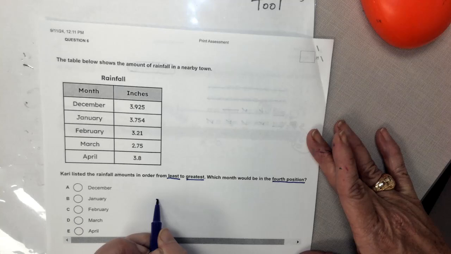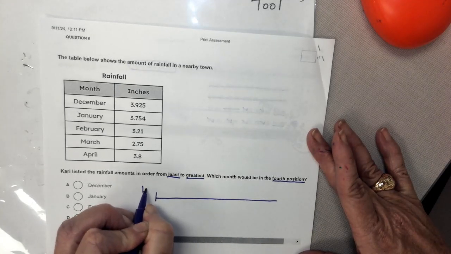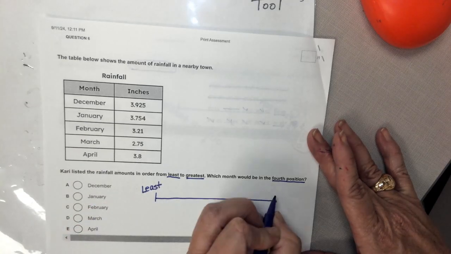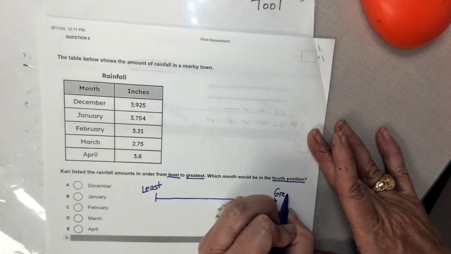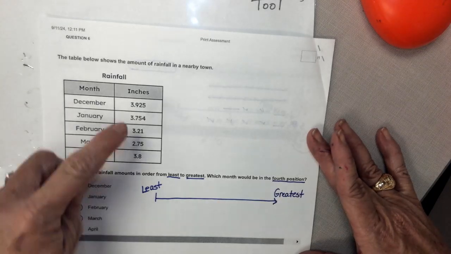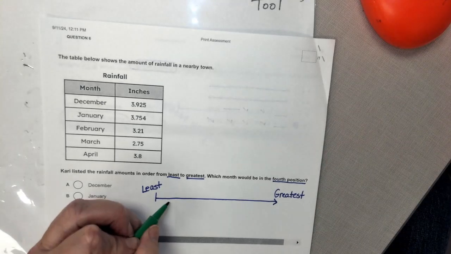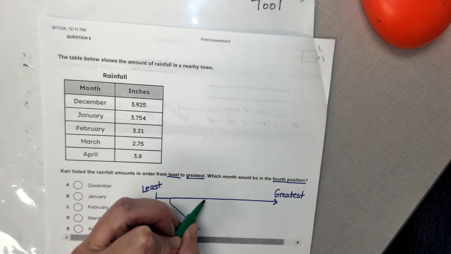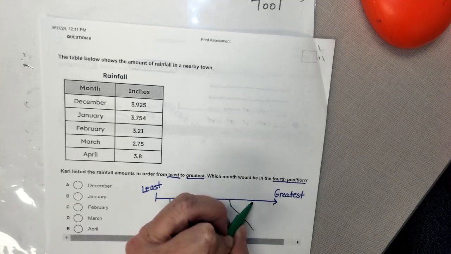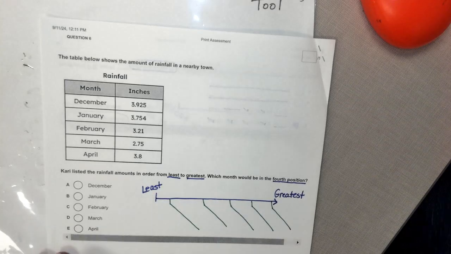So I'm going to go ahead and make myself a number line. We're talking about the least to the greatest. And I have 1, 2, 3, 4, 5 values. So I'm actually going to make 5 lines for writing my numbers.